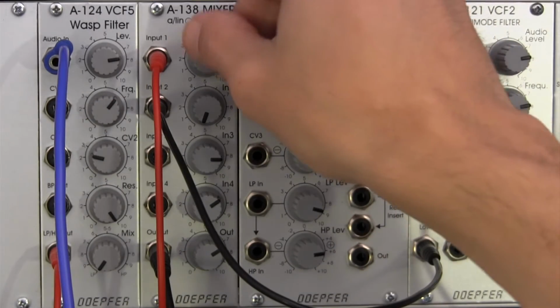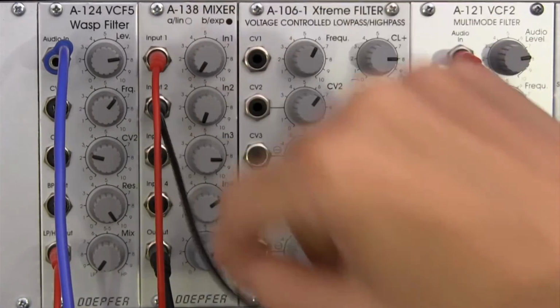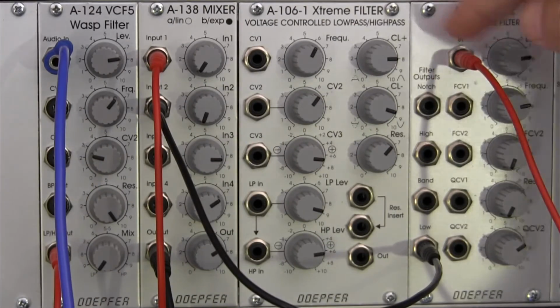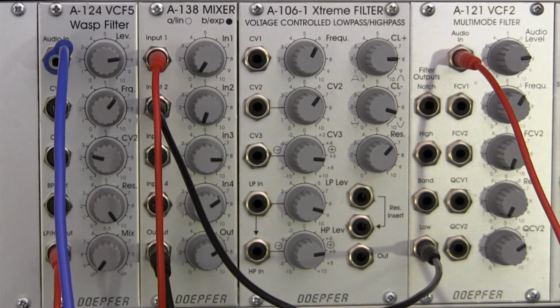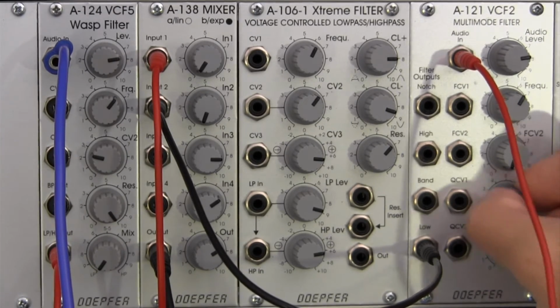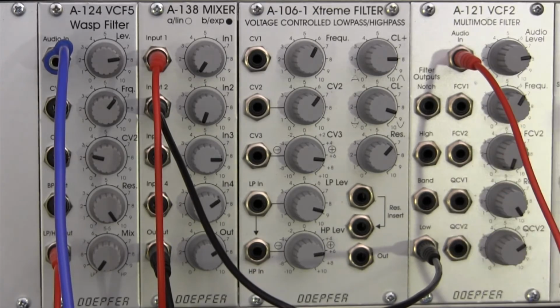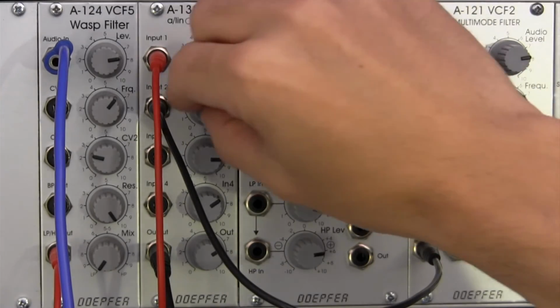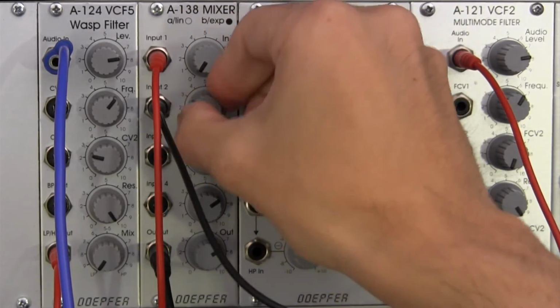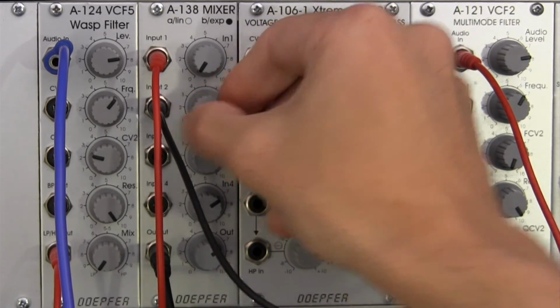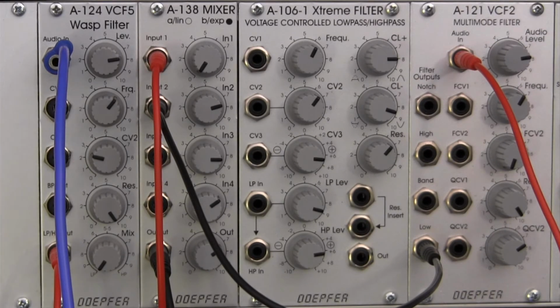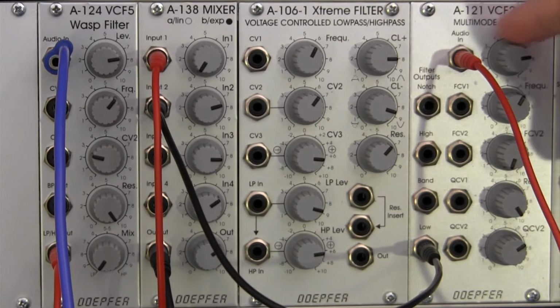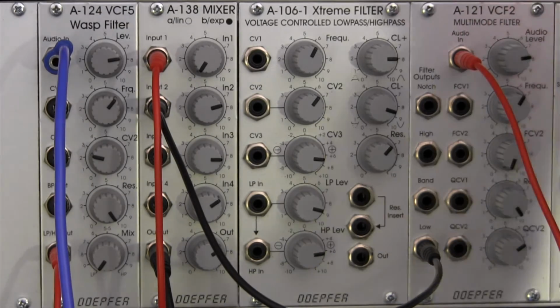So let's try and reproduce that over at the A121. So I'm going to bring this down, and let's try to match up. Audio levels already matched, so let's bring frequency to about a 6, and then let's bring our resonance all the way up. There we go. And then let's bring up our A121. So it's still distorted, but very different kind of character, because you can hear this one, the A121, going into self-oscillation.